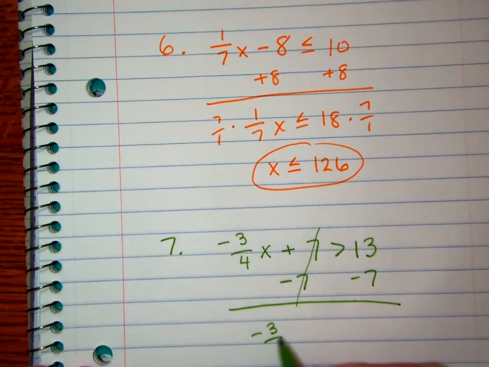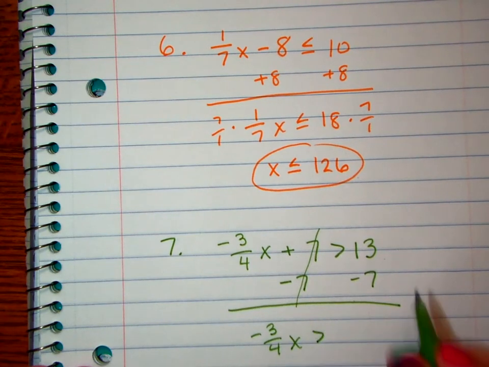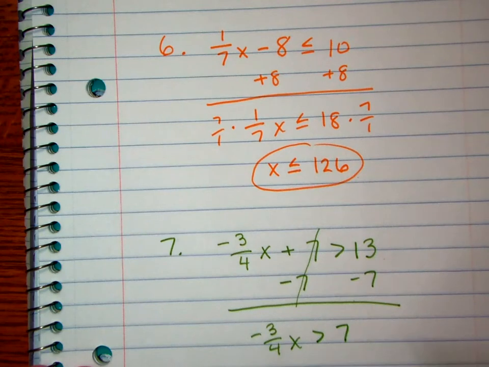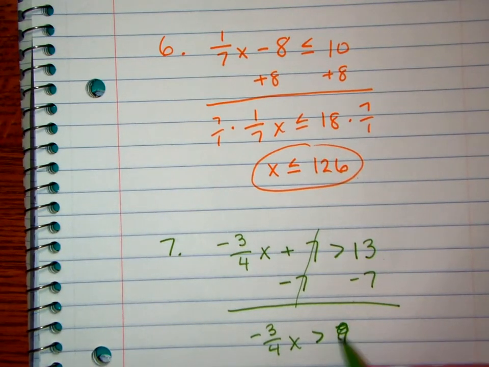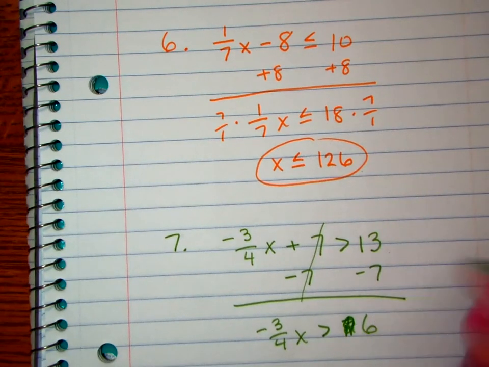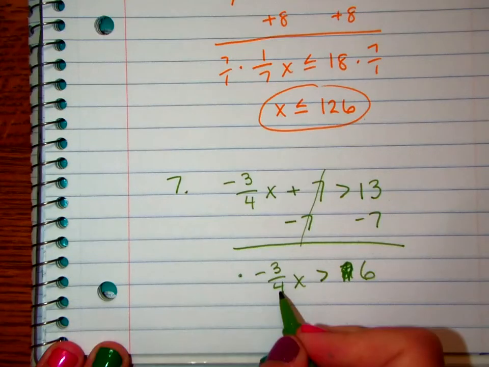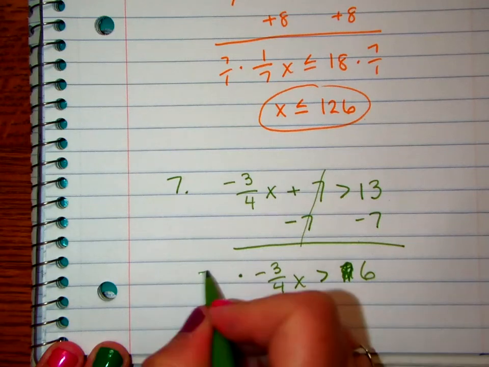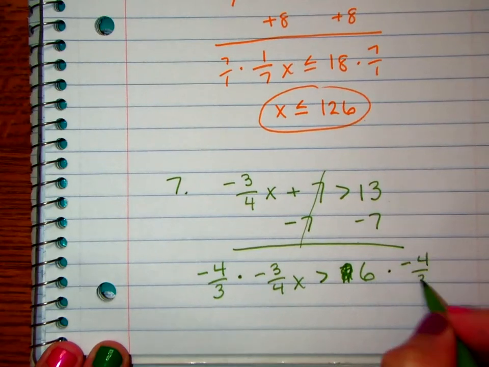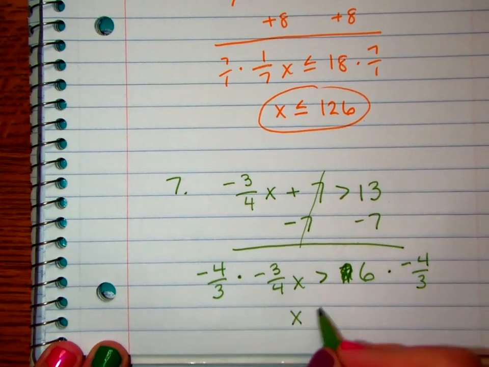And we have negative 3/4 x and still greater than, and 13 minus 7 is 6. Then we're going to multiply by the reciprocal of this, including the negative, because the reciprocal is negative to get rid of it. So we're going to multiply by negative 4/3. Now, because we multiplied by a negative, we do have to flip that symbol.